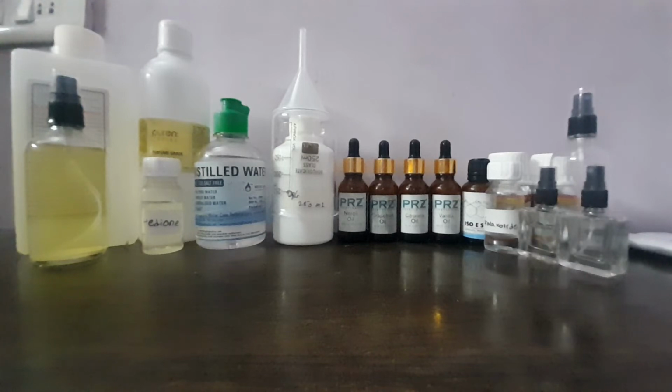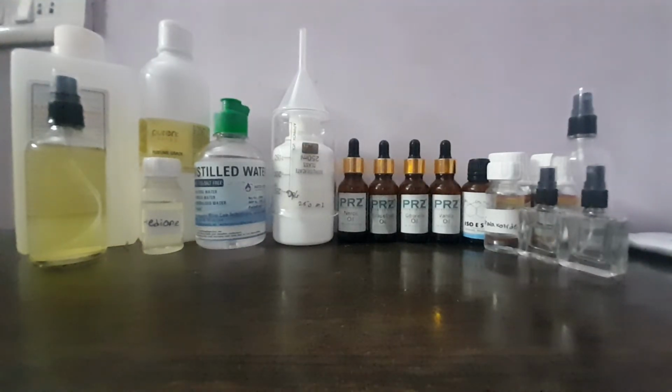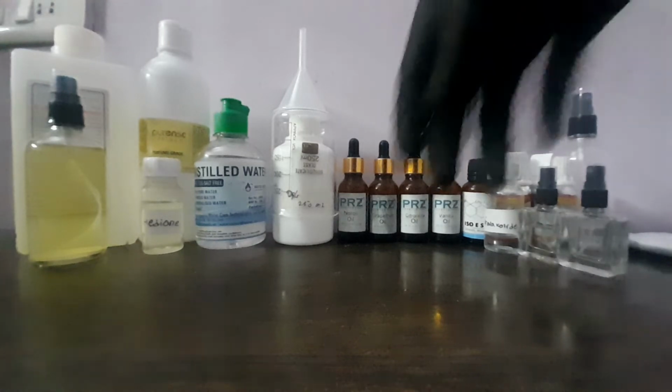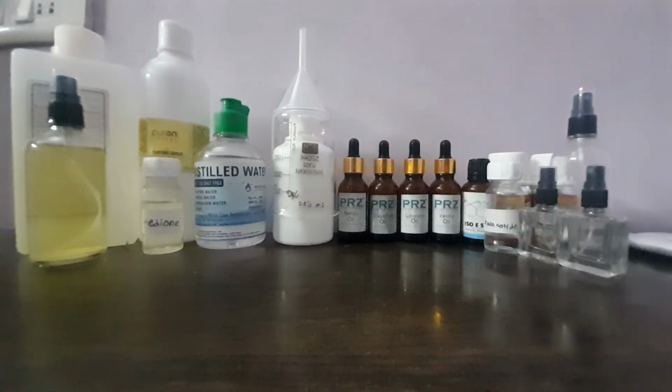So, yeah, now let's move on. This was all about your three types of fragrance components. Now let's move on and discuss chords, about base notes, mid notes, and top notes. Now what is that? All of these fragrance components can be classified into base notes, mid notes, or top notes, depending on their molecular weight. Now, what does that mean? First of all, what is a base note?